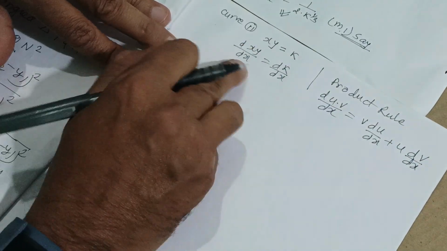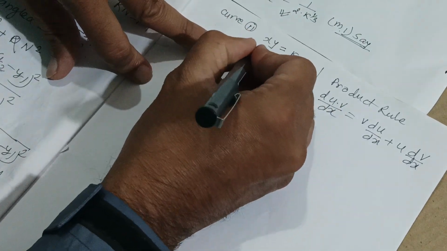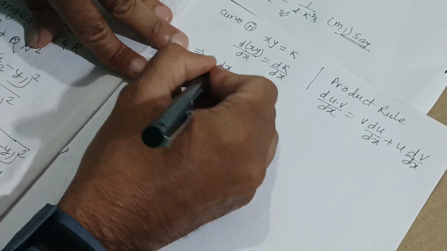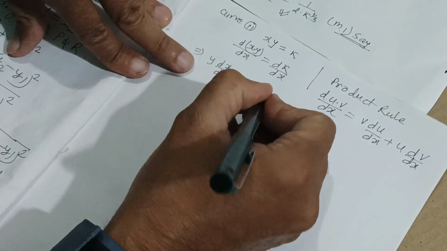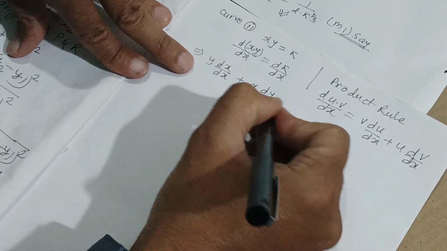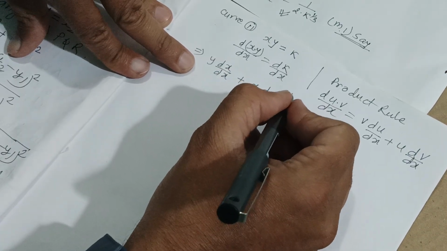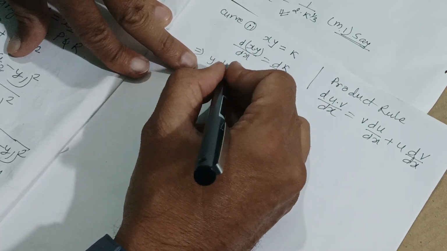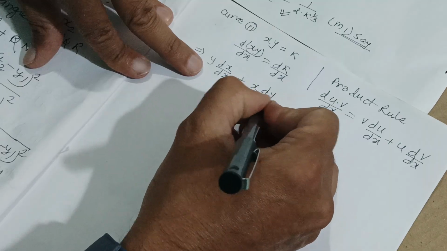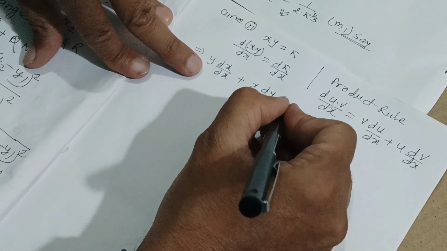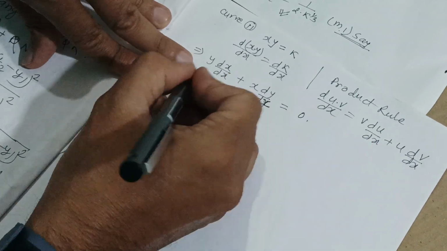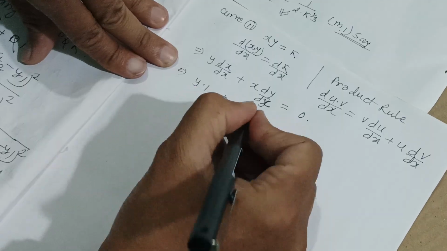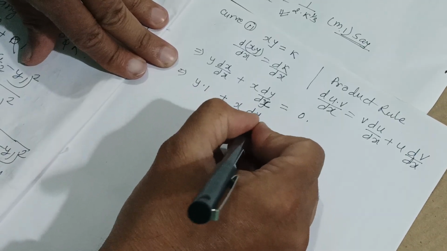So I am using it here to find the derivative. The two variables are x as u and y as v. So this derivative comes out as y dx upon dx plus x dy upon dx, and dk is constant, so this is 0. So this is y into 1 plus x dy upon dx is equal to 0.